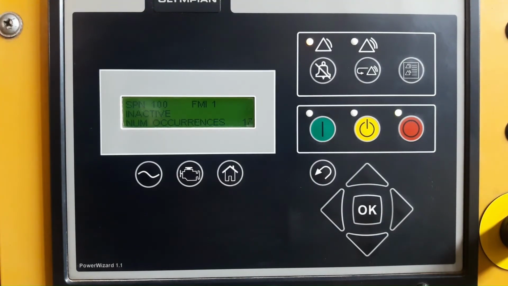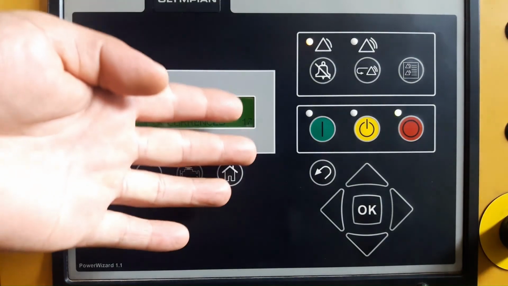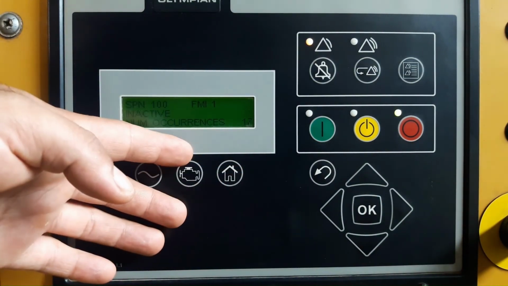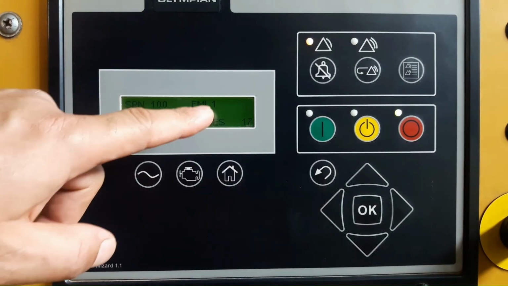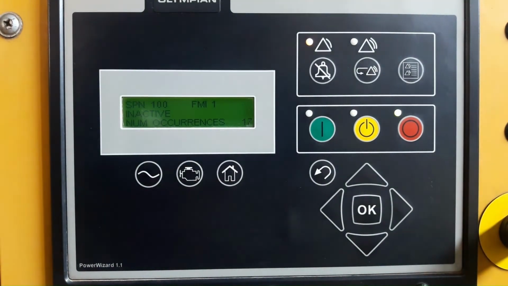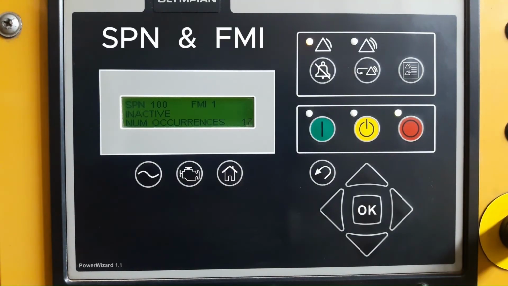Hello DIYers. In today's video we're going to talk about these two abbreviations, SPN and FMI. It is very important for every generator operator to know them. In this video you're going to learn these two abbreviations, SPN and FMI.